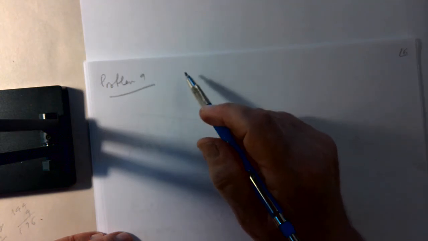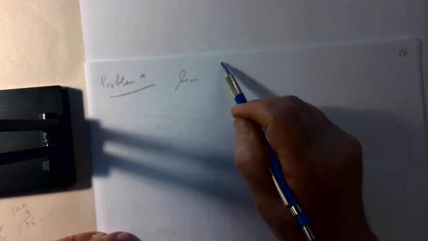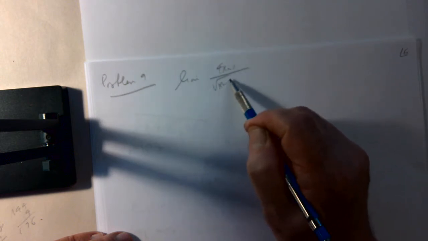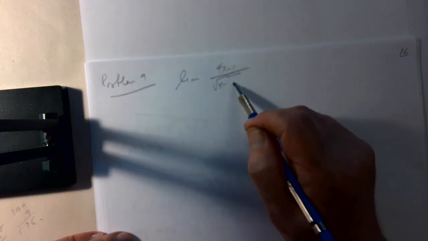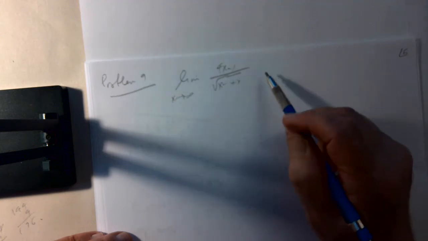Problem 9 is to find two limits. We have a limit of 4x minus 1 over the square root of x squared plus x as x goes to infinity.